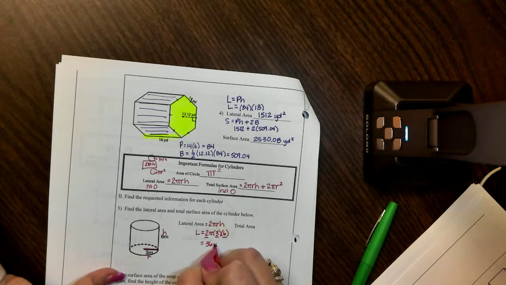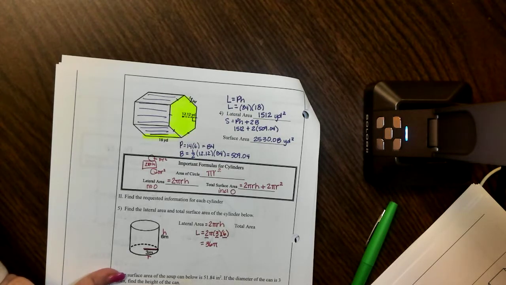So sometimes we could be asked to leave our answer in terms of pi, because pi has a lot of decimals, and if I don't want to use all the decimals, I could just leave it in terms of that. That's called exact. But then if I wanted approximate, I would actually hit 36 times pi on my calculator, and I would get 113.1. Now it's actually got a lot more decimals than that, but I rounded it.